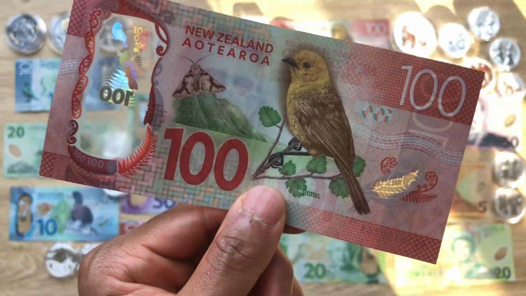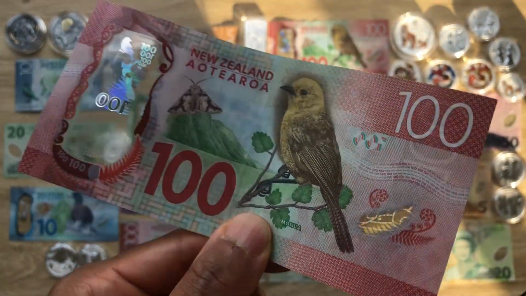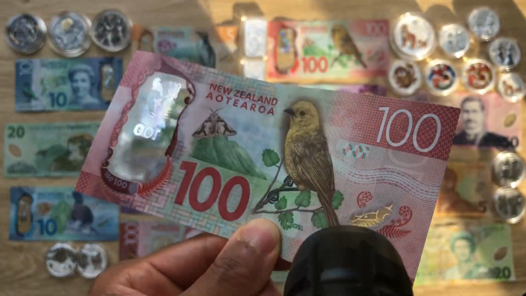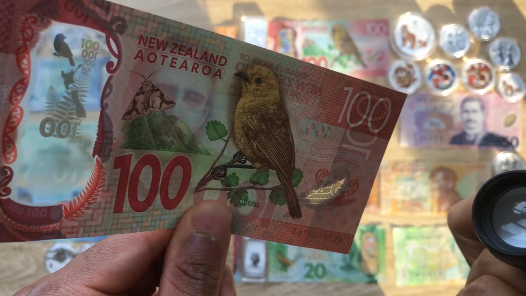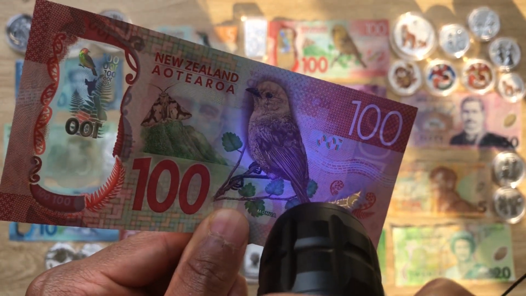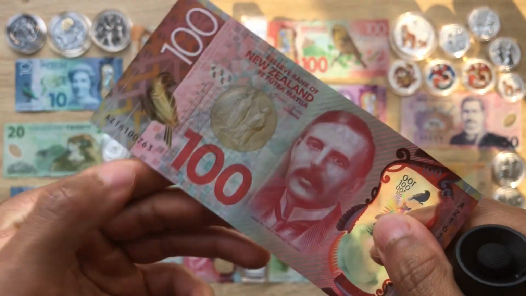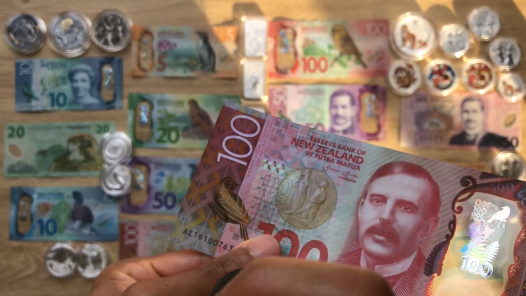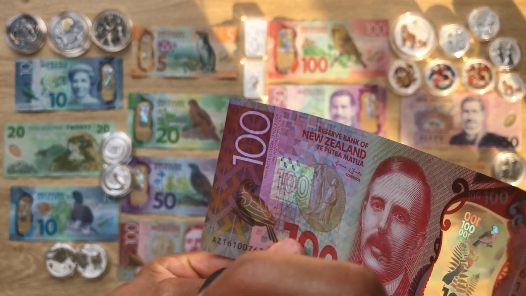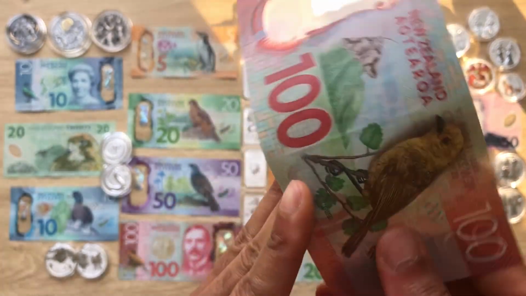Actually, I don't really know the way it works, to be honest, but I think it's a self-assembling puzzle. I don't think my UV light will do any justice to it. It doesn't work under UV light, but it is a self-assembling puzzle. Anyways, let's flip to the other side.